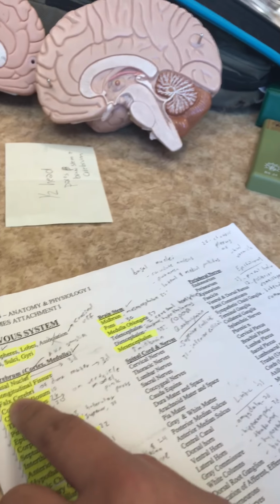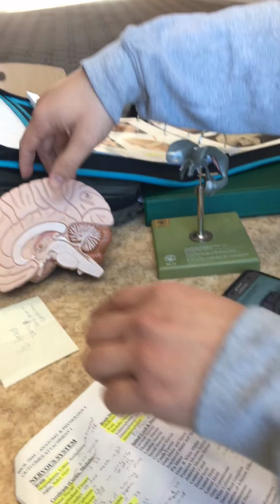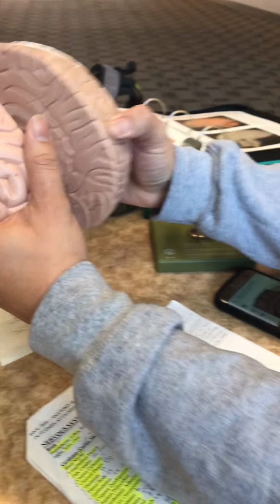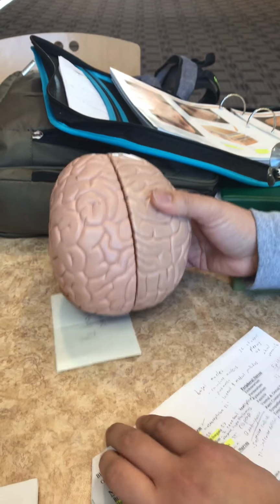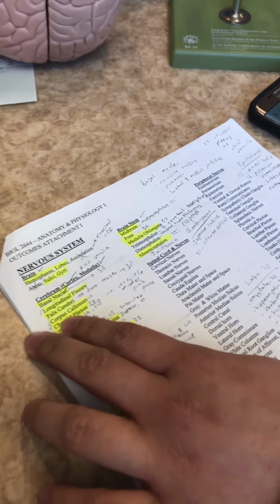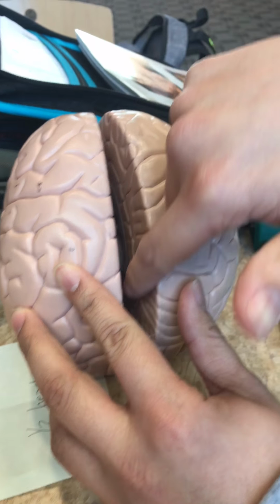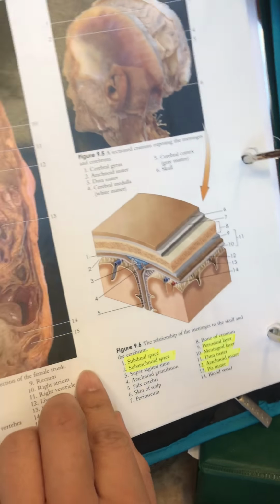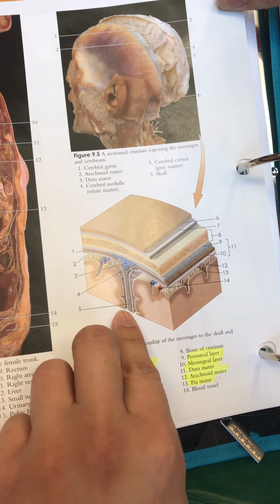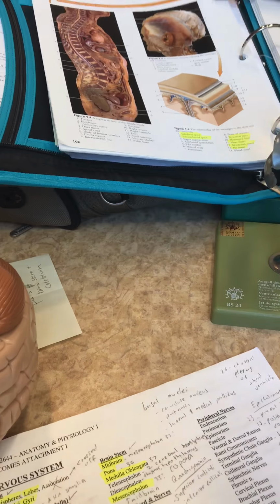Okay. But did you do the longitudinal fissure? Yeah, I actually didn't do the longitudinal fissure. Okay, so the longitudinal fissure, as you guys know, is basically the fissure that separates the left and right hemispheres of the brain. Okay? And then your falx cerebri is just your dura mater that separates the left and right halves of the brain. And on the picture, the falx cerebri is number 5 right there. Okay?